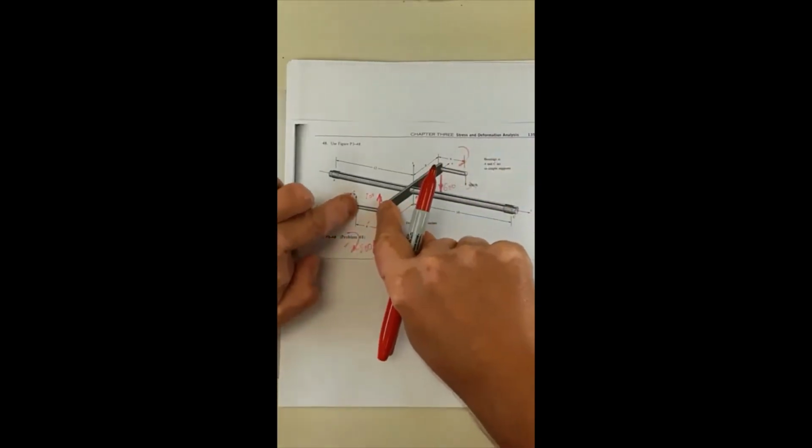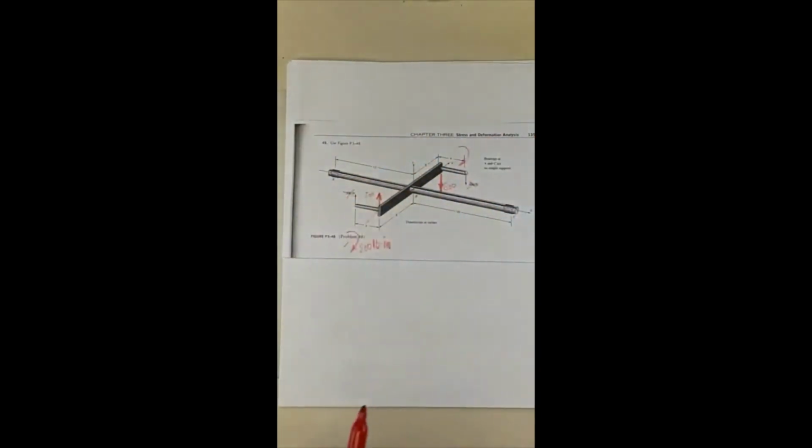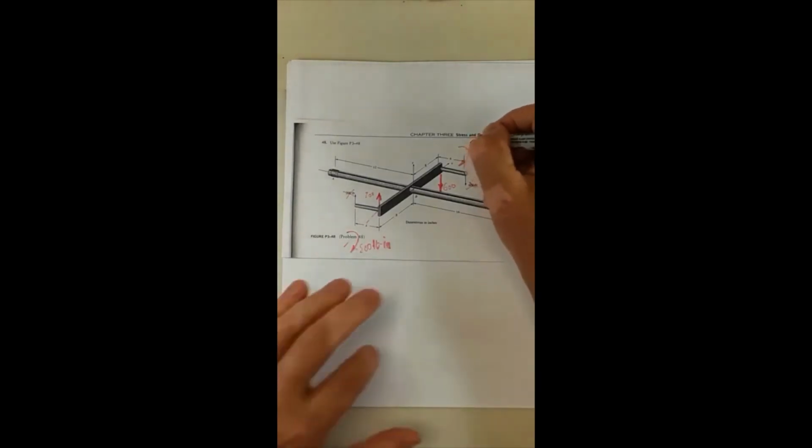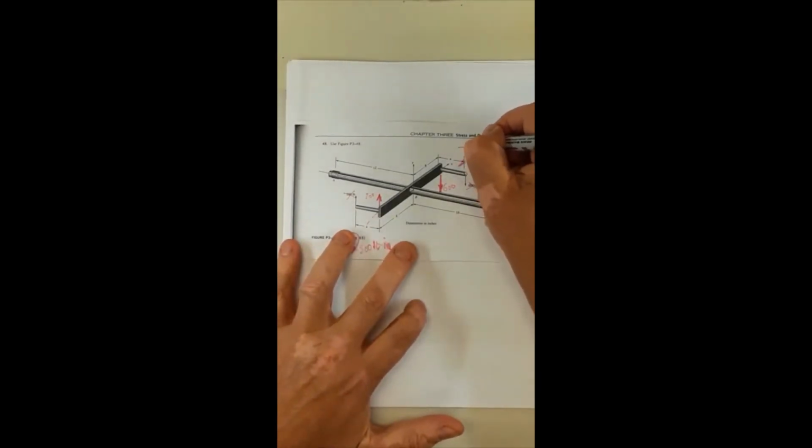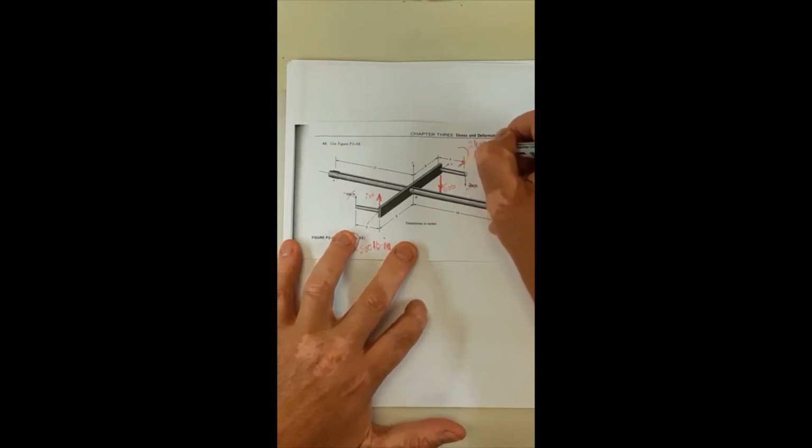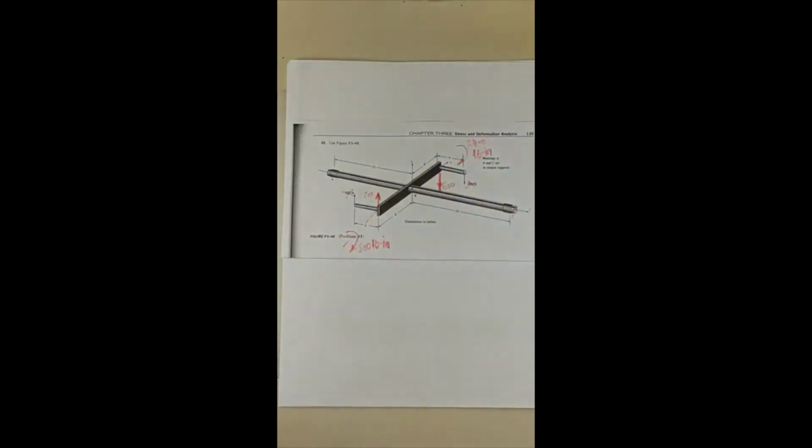It happens that this distance equals this distance. 600 times 4, that is 2,400 pound-inch.